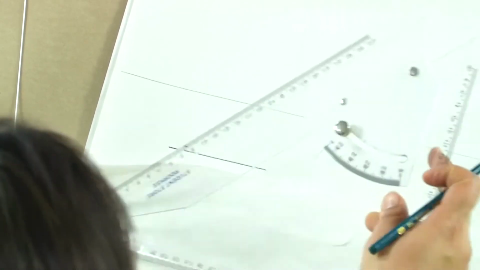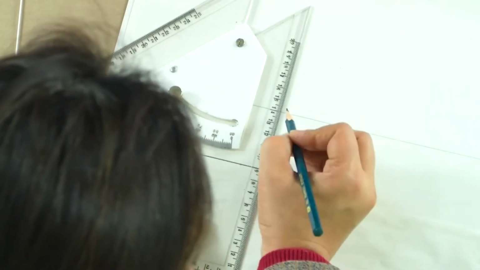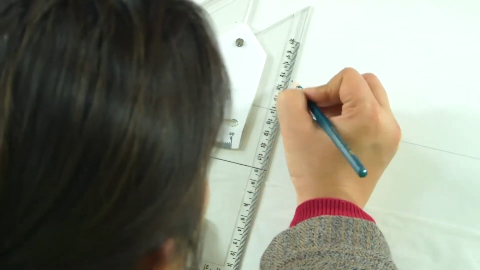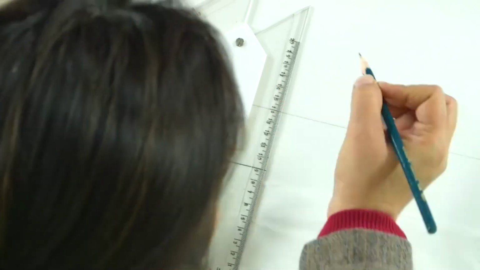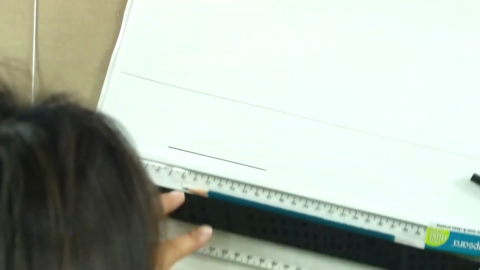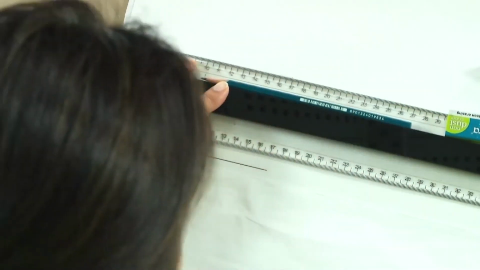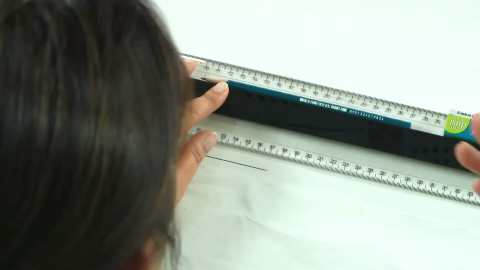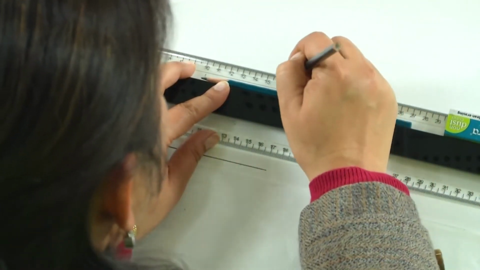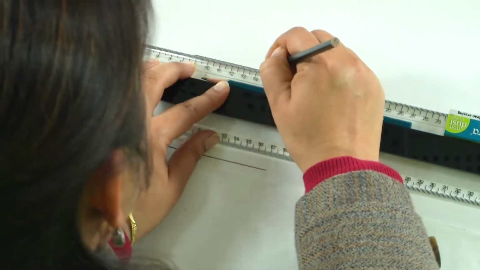Now, this distance is 50 because it was at a distance of 50 mm from VP. Now, it is at a height of 30 mm from HP. So, we will measure 30 mm above HP. So, we mark 30 mm here and we draw a line which is parallel again. This is our front elevation of the given line.